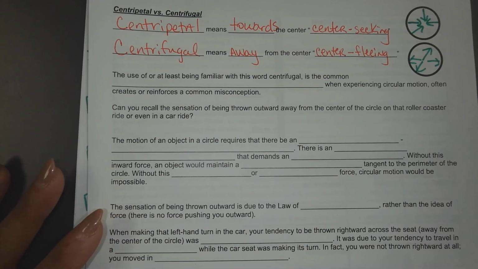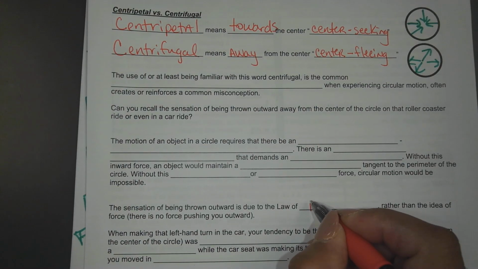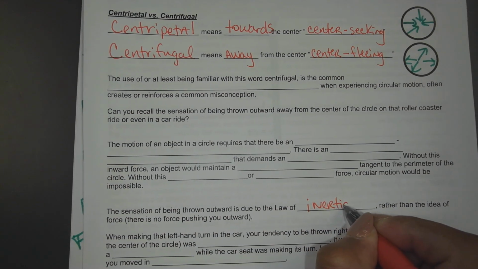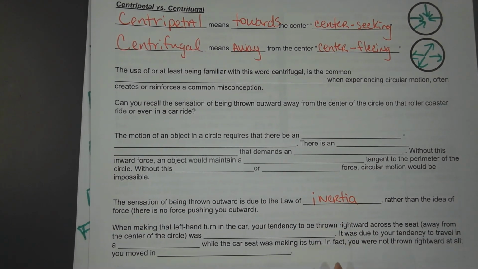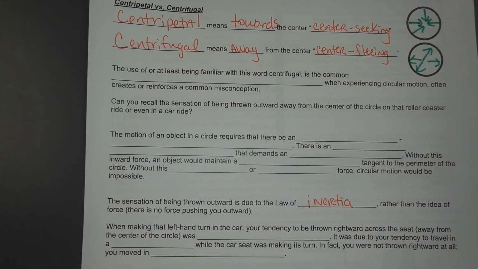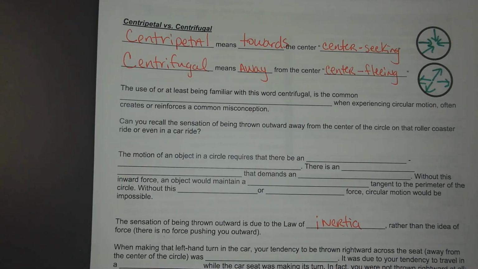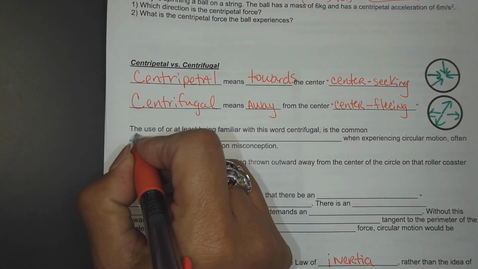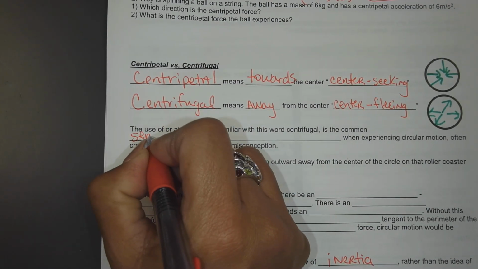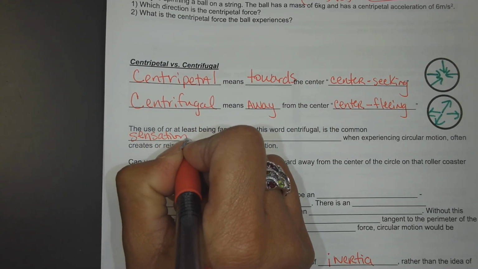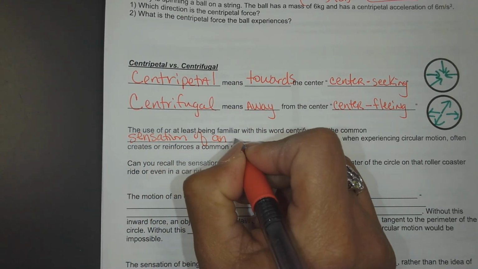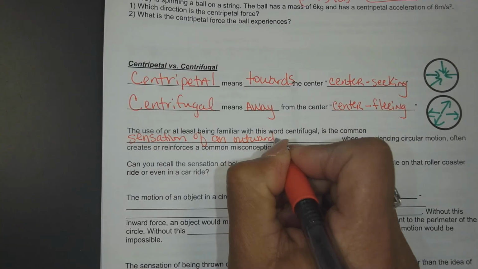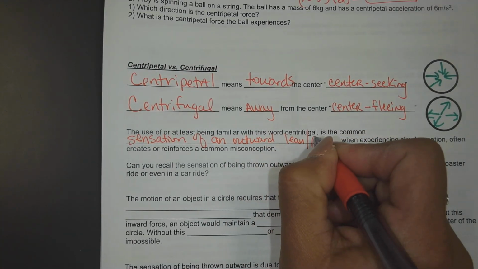Who actually came up with that, or who said that? That was actually Newton and his first law of inertia. His first law of inertia is 100% correct, even with objects moving in a circle. Objects moving in a circle always have some type of sensation of an outward lean or pull.